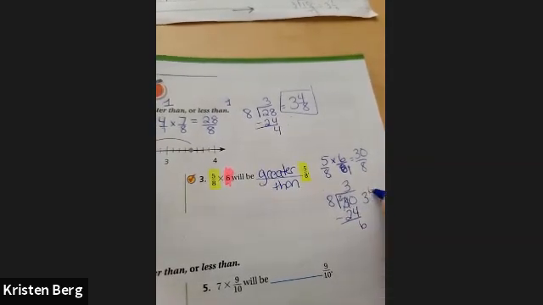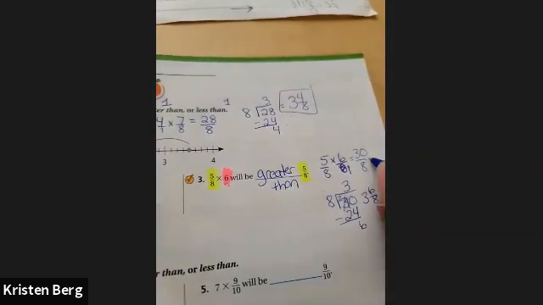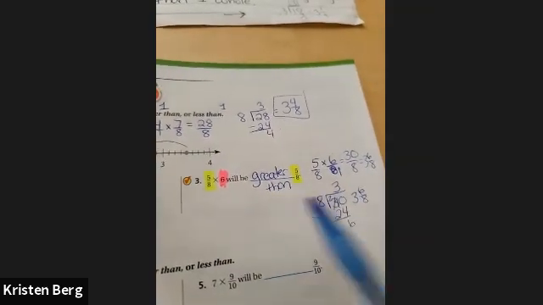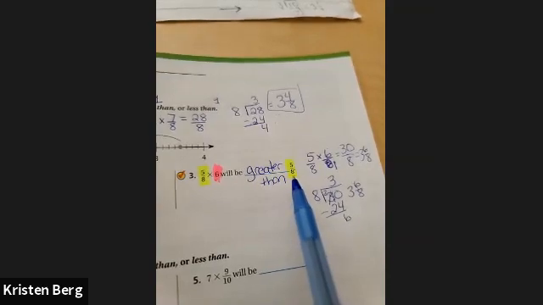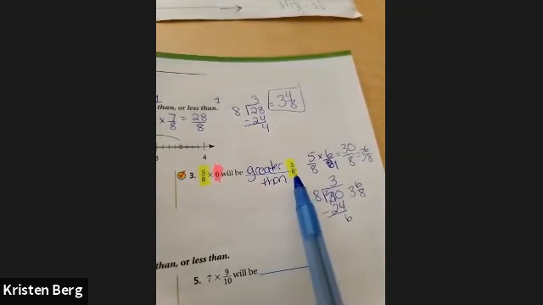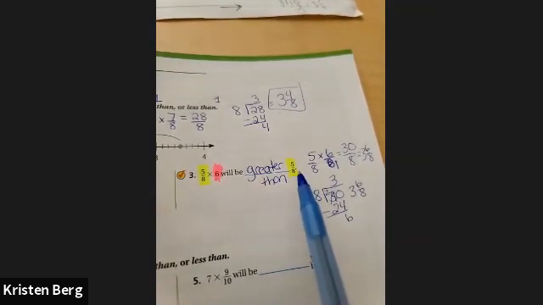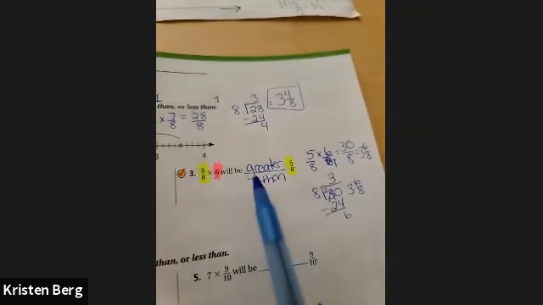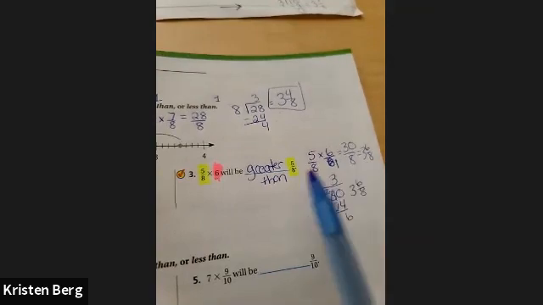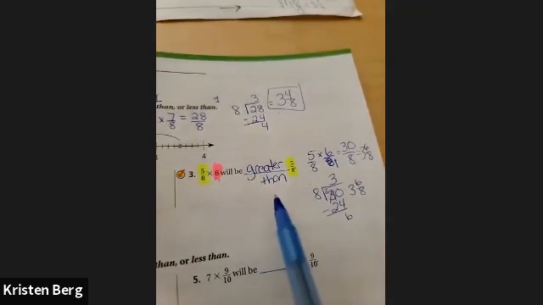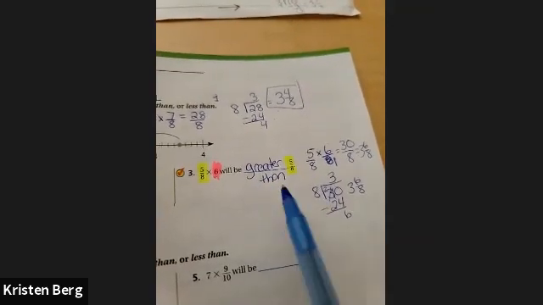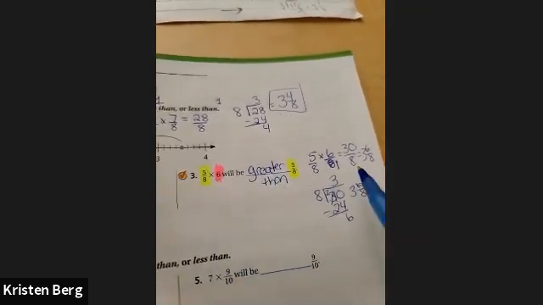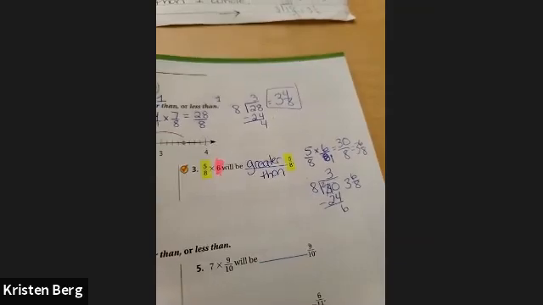So 3 6/8 is the answer. Is it smaller than 5/8, greater than 5/8, or equal to 5/8? Well, it's definitely greater than. So if you need to solve it to figure out what it comes out to be, you can do that. I'm just telling you, you really don't need to do that. All you have to do is look at the other number, and that's going to determine it.